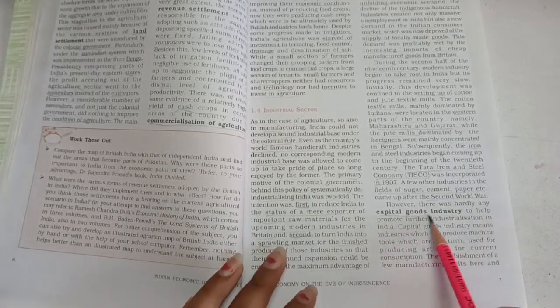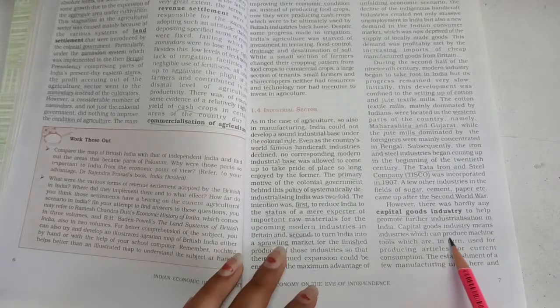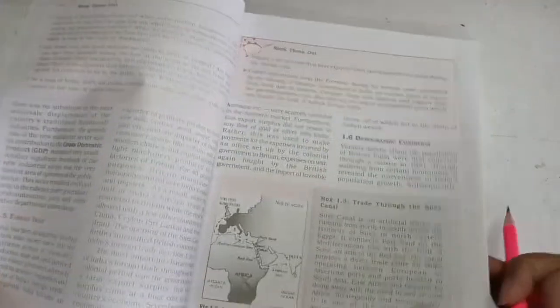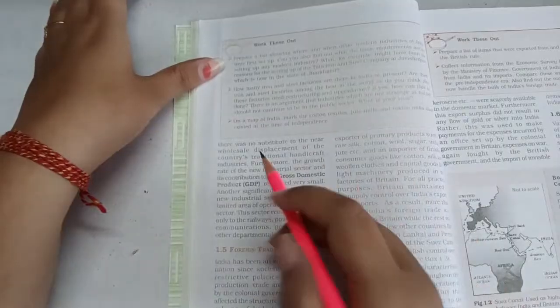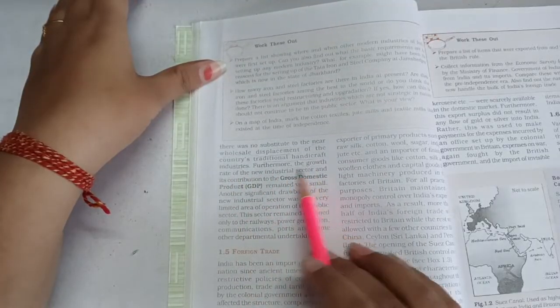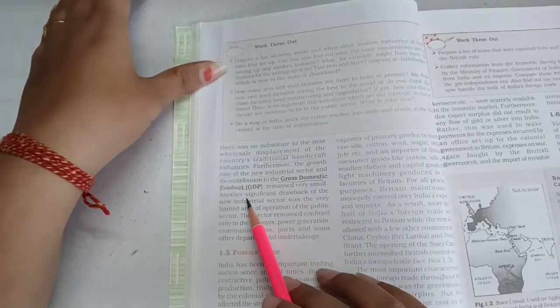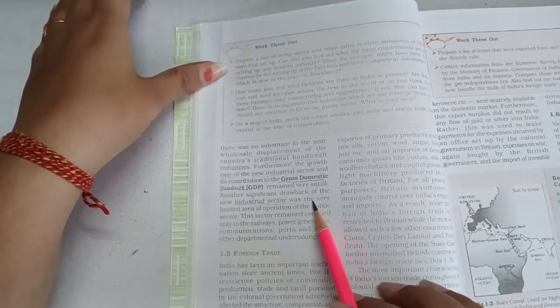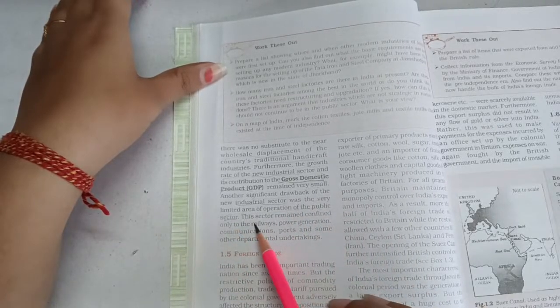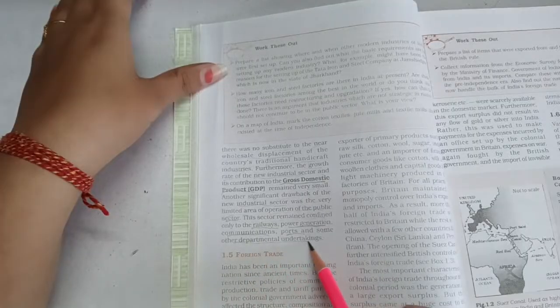However, there was hardly any capital goods industries to help promote further industrialization in India. Capital goods industries means industries which can produce machine tools which are in turn used for producing articles for current consumption. The establishment of a few manufacturing units here and there was no substitute to the near wholesale displacement of the country's traditional handicraft industries. Furthermore, the growth rate of the new industrial sector and its contribution to the gross domestic product (GDP) remained very small. Another significant drawback of the new industrial sector was the very limited area of operation of the public sector. This sector remained confined only to railways, power generation, communications, ports, and some other departmental undertakings.